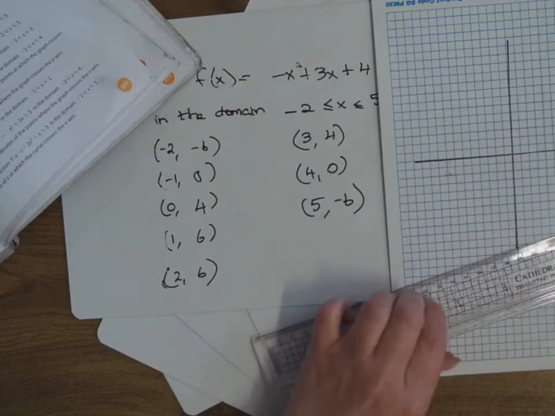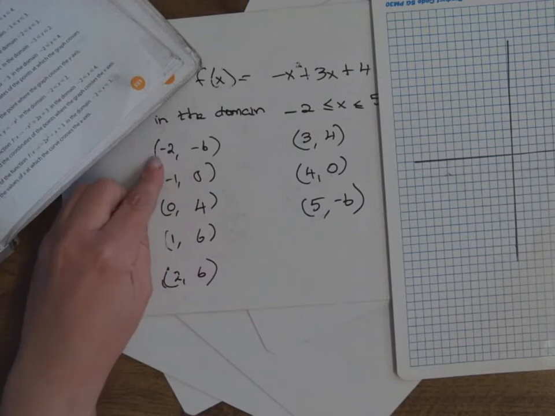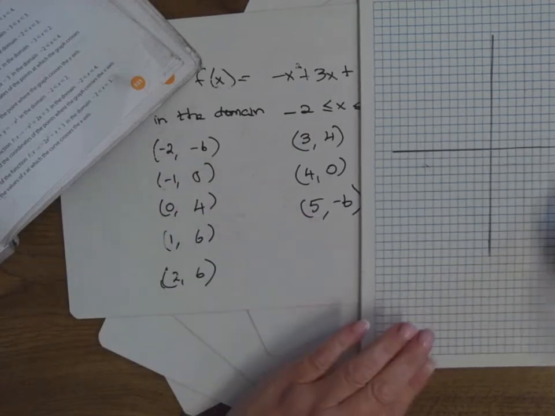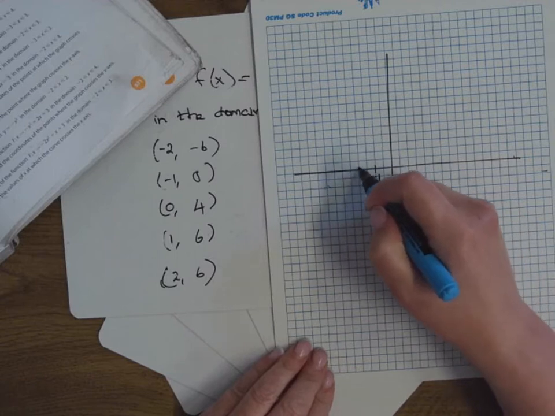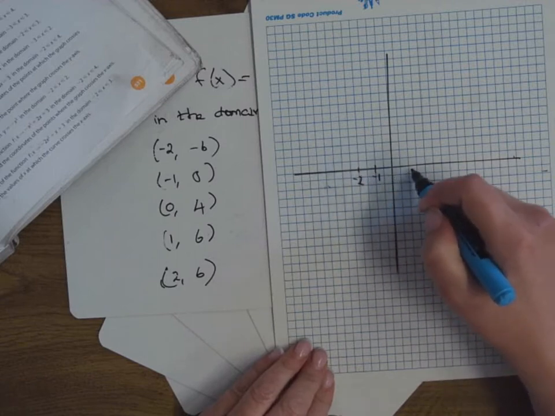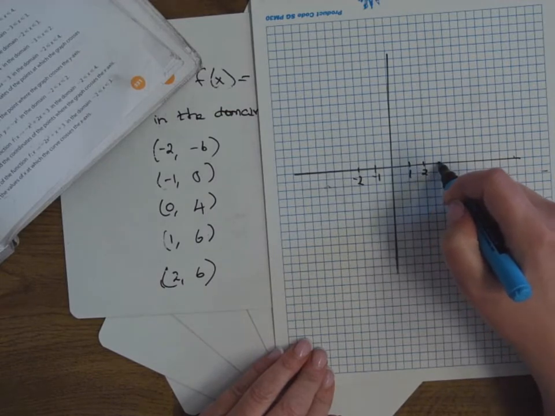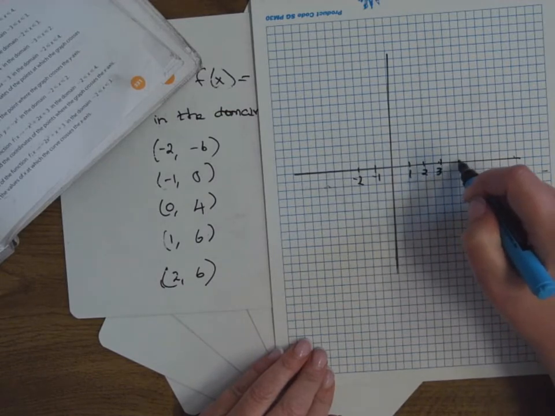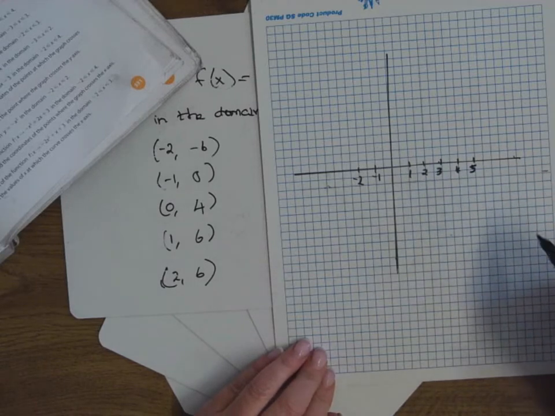Okay, so my x's are my across numbers, so I'm going from minus 2. My first number is minus 2 over to 5. So I have to go back to minus 2. And I have to go up to 5. So 1, 2, 3, 4, and 5. Is that okay?